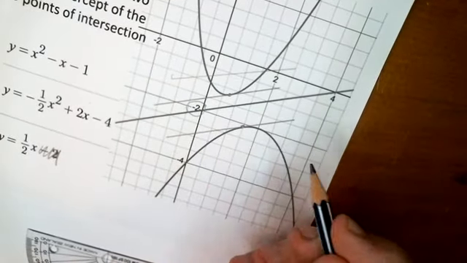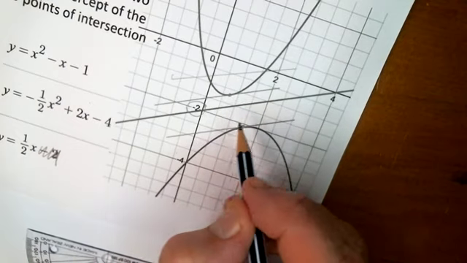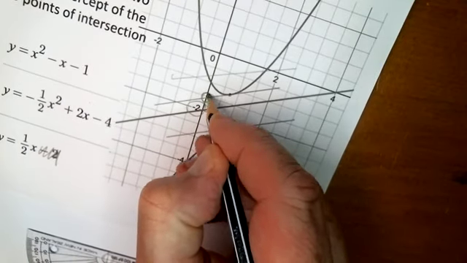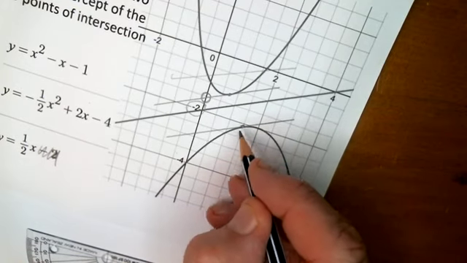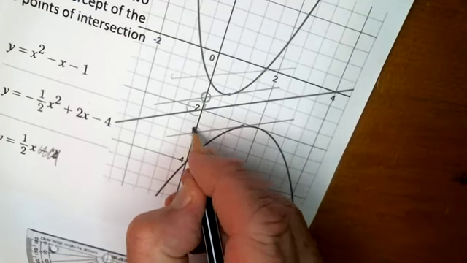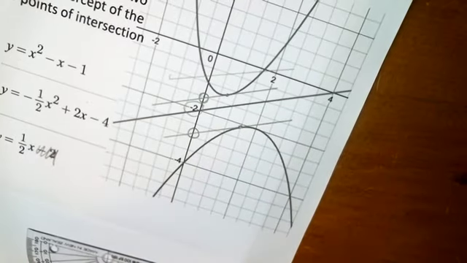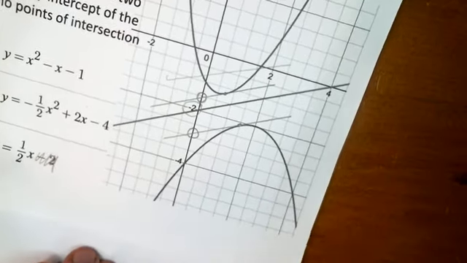And the question is, if there's only 1 point of intersection for this one, what is this y-intercept? And if there's only 1 point of intersection here, what would this y-intercept be? And we have to work out what they would be. So that's what we're going to do. So let's have a look at doing that right now.